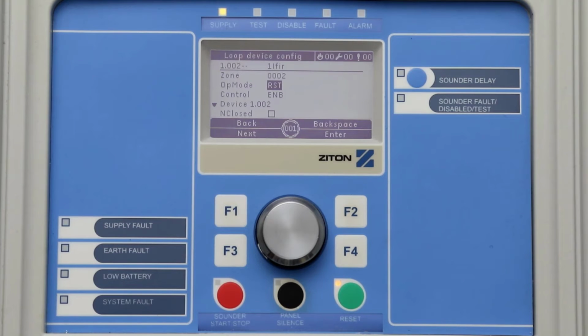RST stands for Remote Reset. This option will reset the panel if the input is activated. Day stands for Day Mode Change. This option will switch the panel to day mode until the next scheduled night mode change. Night stands for Night Mode Change. This option will switch the panel to night mode until the next scheduled day mode change.